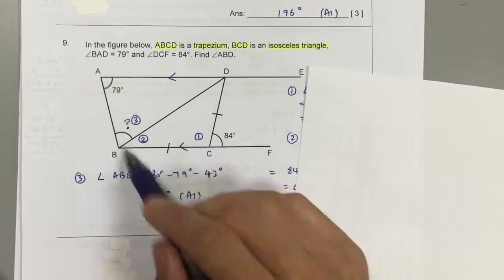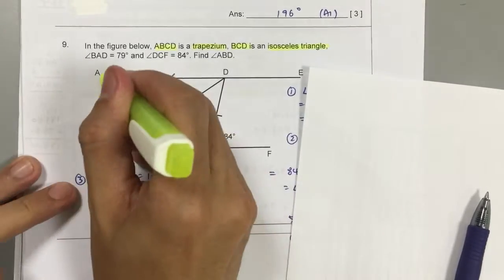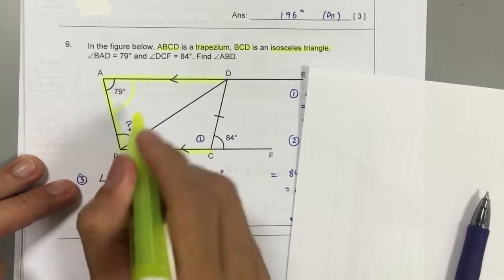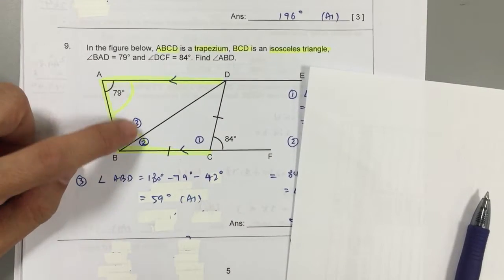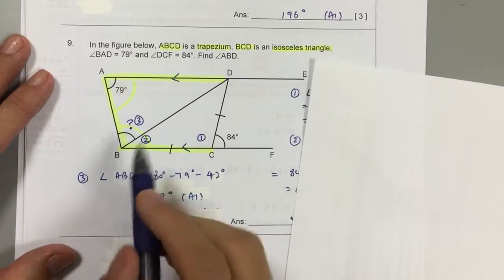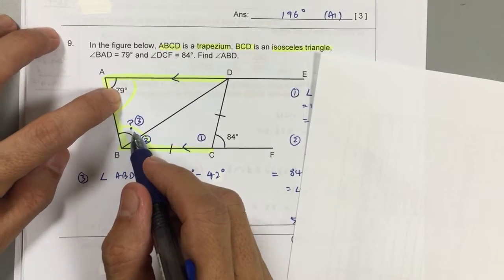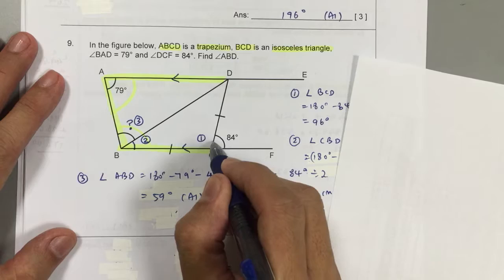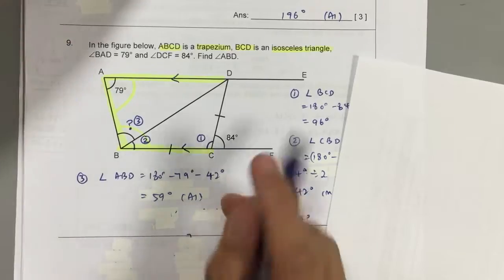So let's look around. To find this angle, notice this is a pair of parallel lines. These two angles add up will give me 180 degrees. Angles in a pair of parallel lines add up to 180 degrees. So if I can find this angle, my job is done, right? And then I can find this, right? 180 subtract 79, subtract this one. So before I can find this, I find this angle C first, step 1. Notice I use adjacent angles on a straight line.